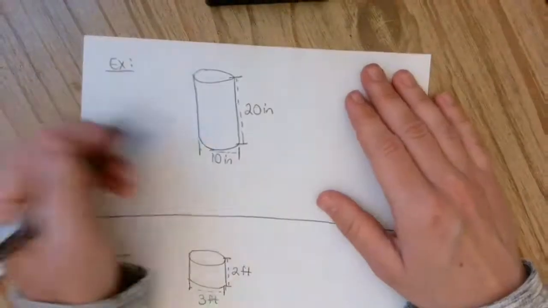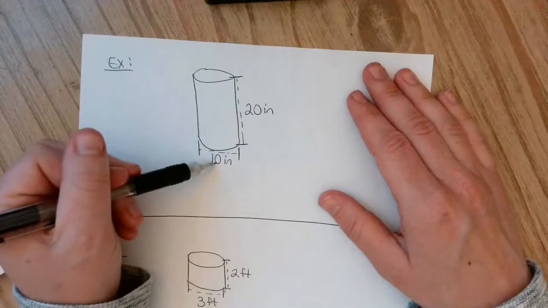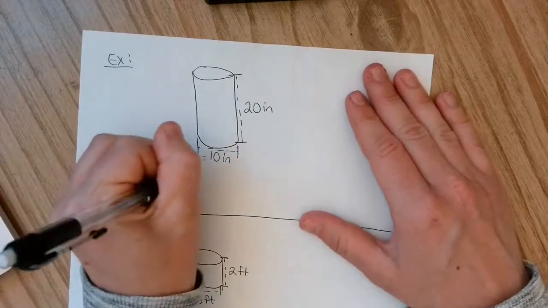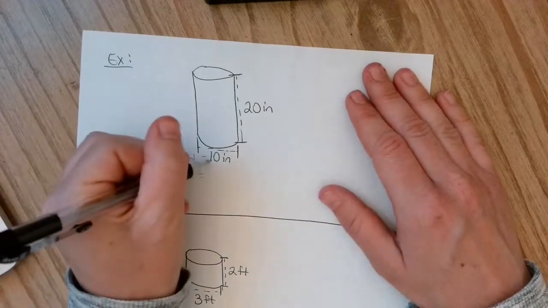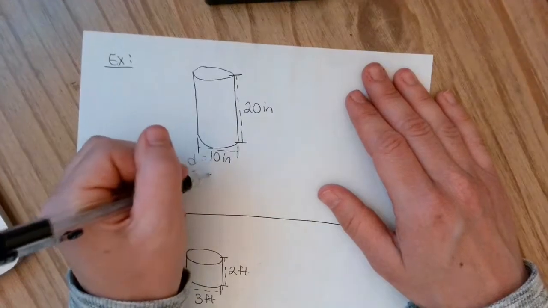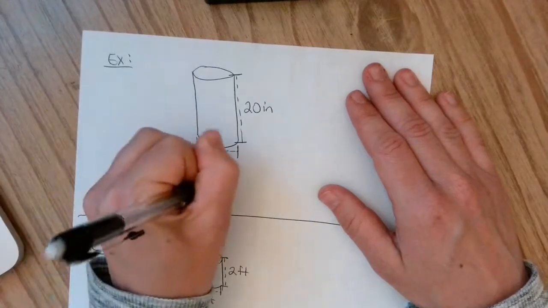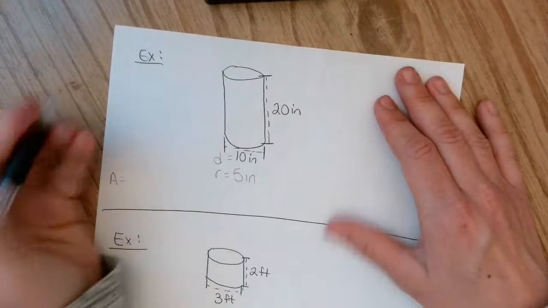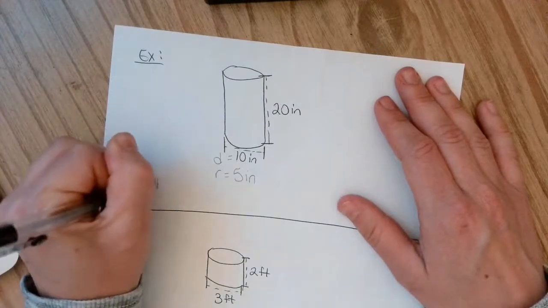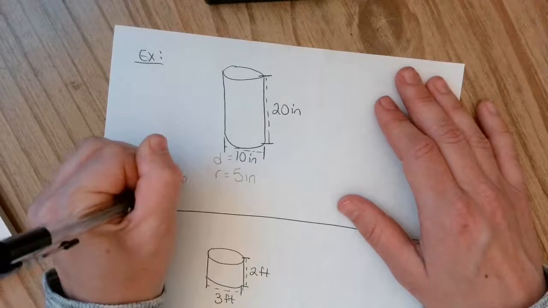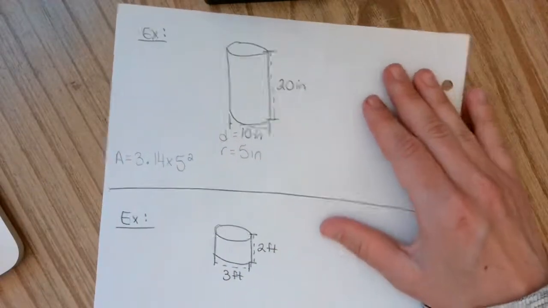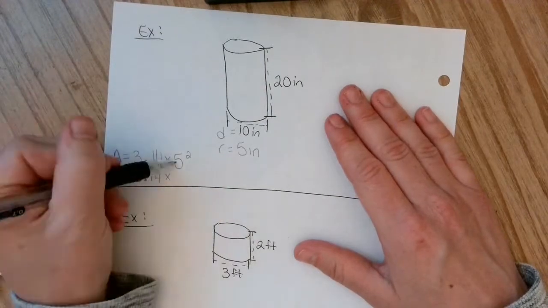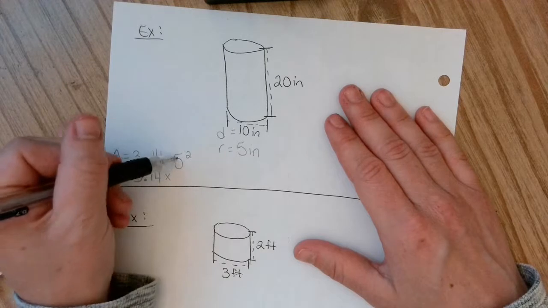Right here, I have to get my radius first. Again, that 10 inches equals diameter, but I don't want diameter, I want radius. So I have to cut that 10 in half. 10 divided by 2 is going to give me 5 inches. So now I can get my area by doing 3.14 times 5 to the second power, or 5 squared. Again, that does not mean 5 times 2, that means 5 times 5, which is 25.